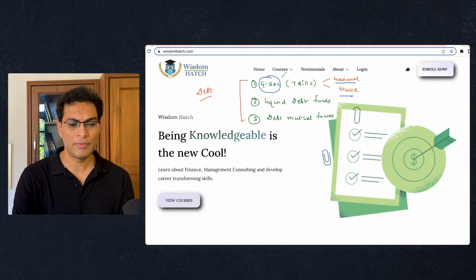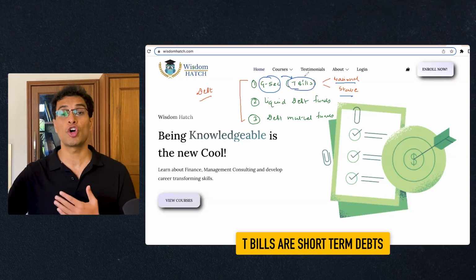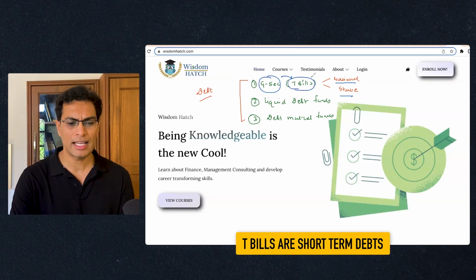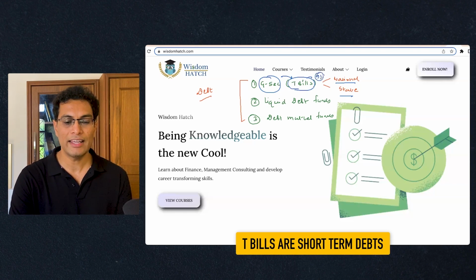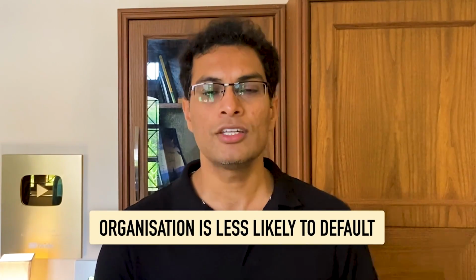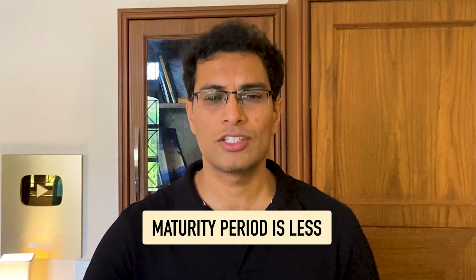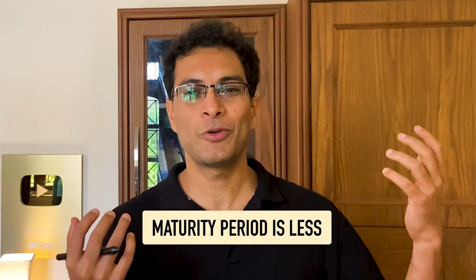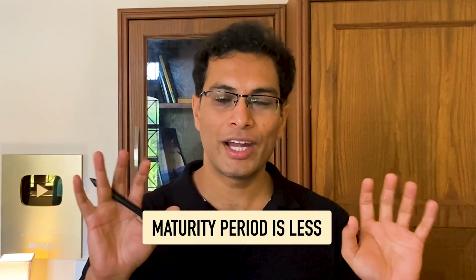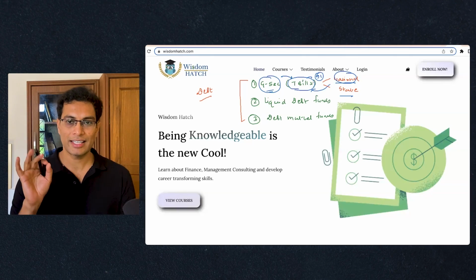There is a type of government security which is very popular. It is called T-bills. T-bills is a type of short-term debt. Short-term debt means that it has a maturity of less than 91 days. Once you give your money to the government for 91 days, you are giving it to a solid organization that is less likely to default. Second, the maturity is only 91 days. So 91 days में वो कर क्या लेंगे? ज़्यादा कुछ they can't do. So most likely you are going to get your money back. There is a very high certainty. So GSEC, especially national level T-bills, are the least risky debt assets.